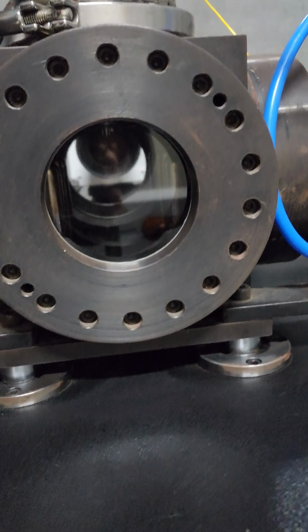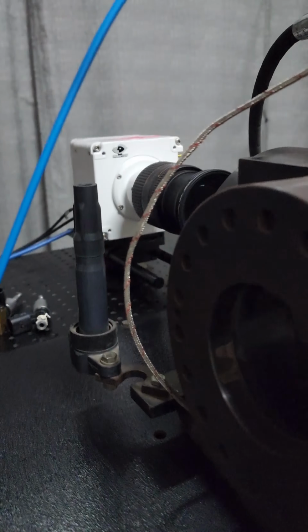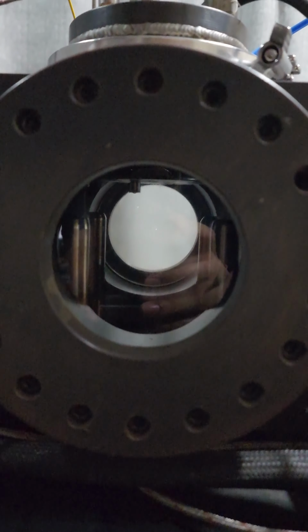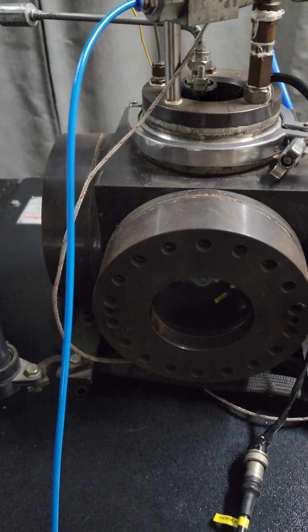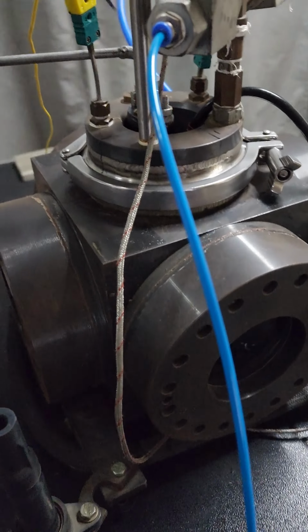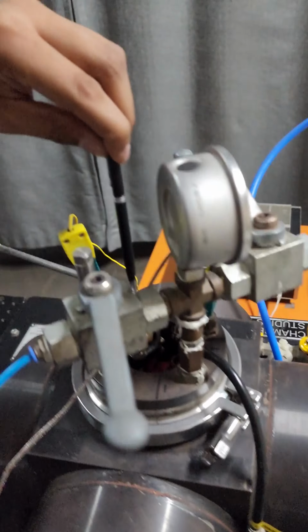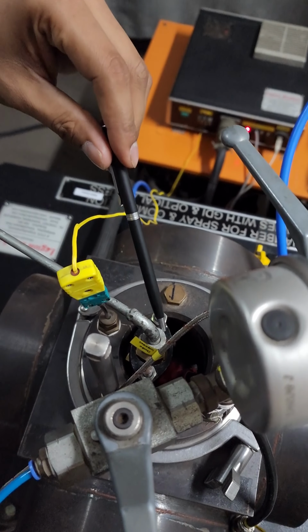This constant volume combustion chamber helps in mimicking an actual engine-like environment. It does not contain any kind of piston, so there is no movement of the air. There are various accessories mounted on top of this constant volume combustion chamber. This is the centrally located GDI injector. This is the position for the GDI injector.